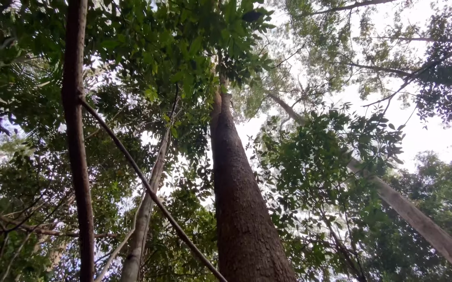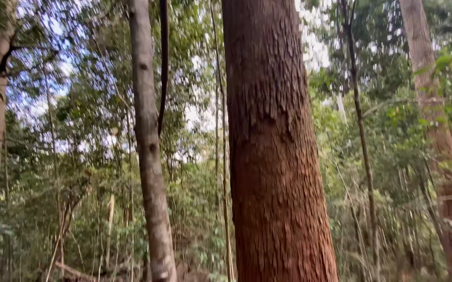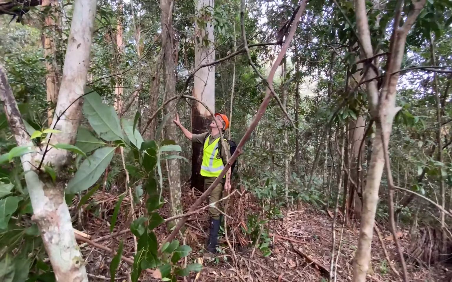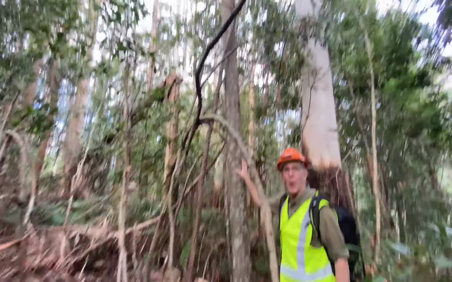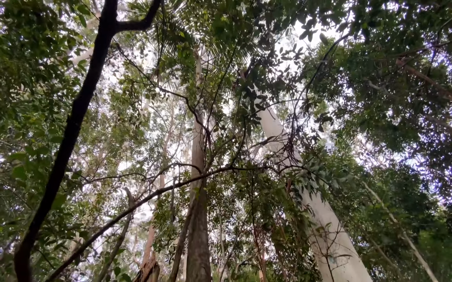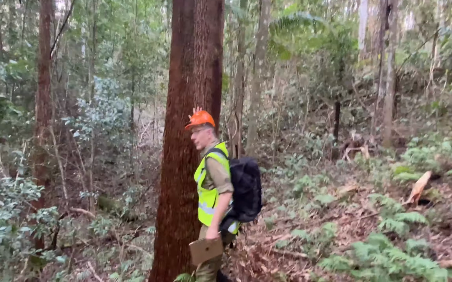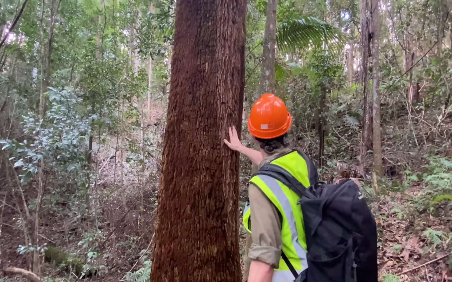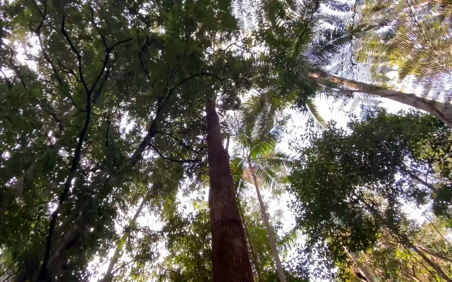And over here, a bungalow, a palm that again is an indicator of native forest, moist forest in transition to rainforest. So a really lovely bloodwood. Let's just walk over here.